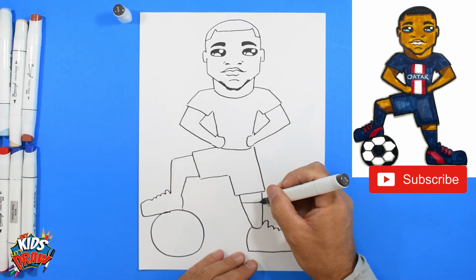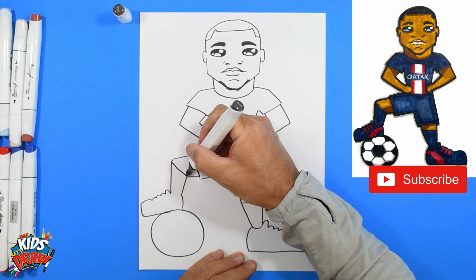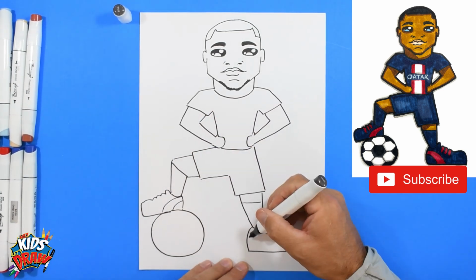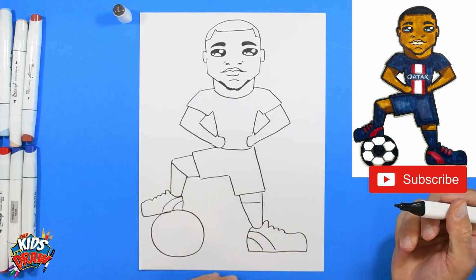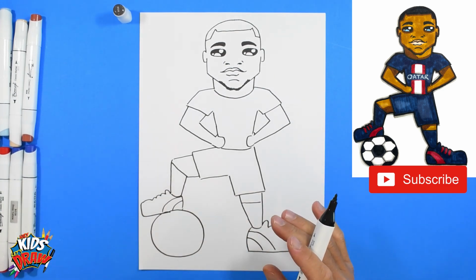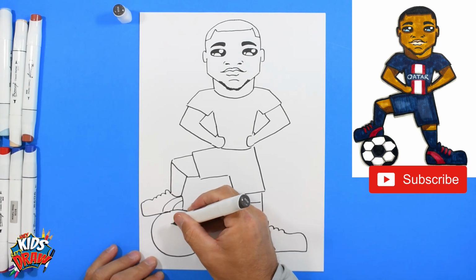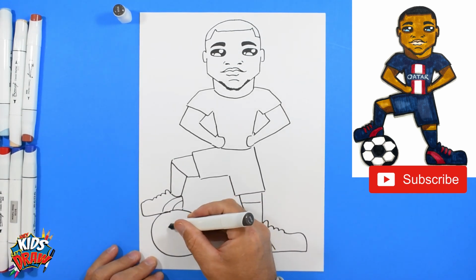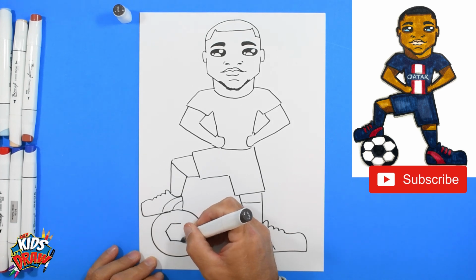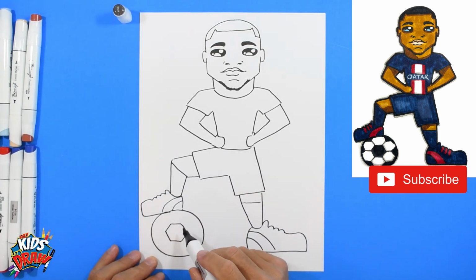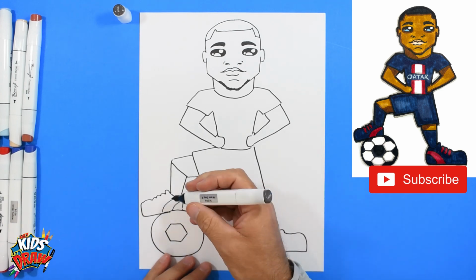We'll do a line for the sock, a line for the sock there. Do a couple of stripes here. All right, so we got the Mbappe kind of blocked in here, and let's do a little soccer ball. We'll do an octagon. Do a line. 1, 2. There we go. 1, 2, 3, 4, 5, 6. Not an octagon, is that a hexagon?